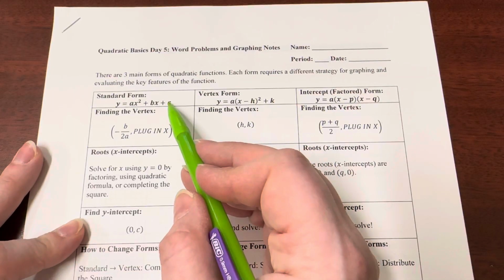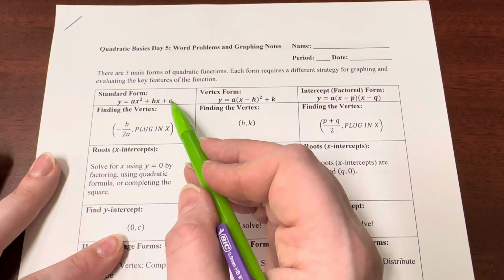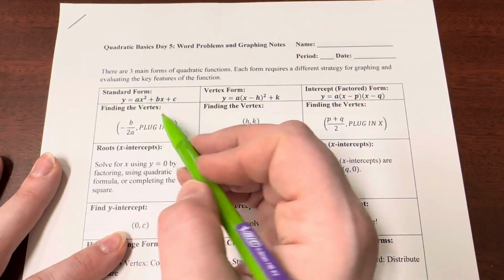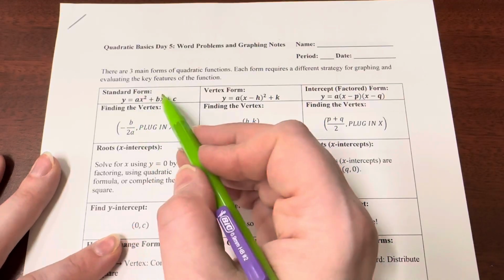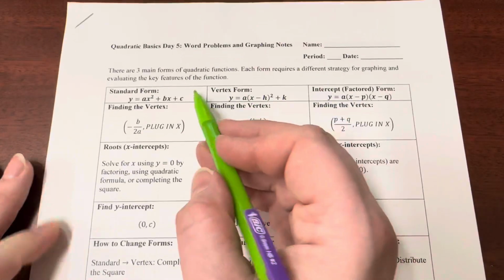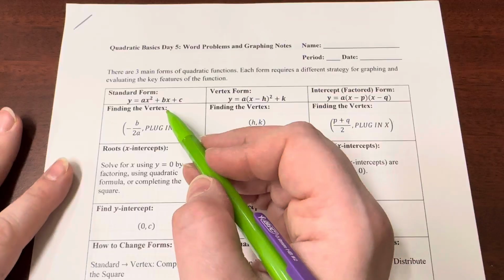The constant at the end of the equation, in other words, the number without the variable, is the y-coordinate of your y-intercept, because if you substitute 0 in place of x in the other two terms, they actually zero out of the problem, and you're left with y equals c. And this is actually the only form of the equation where you can find the y-intercept directly from the equation.